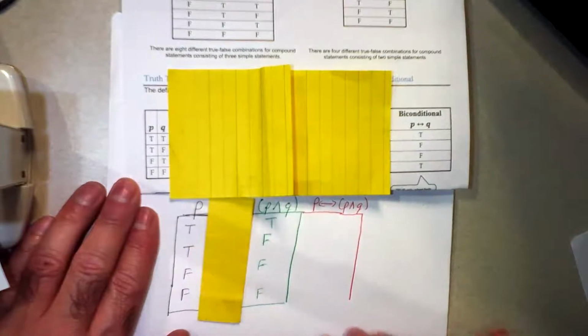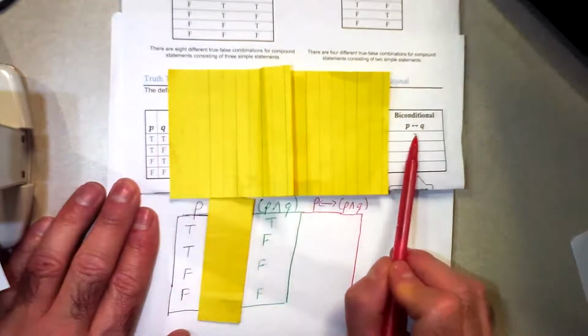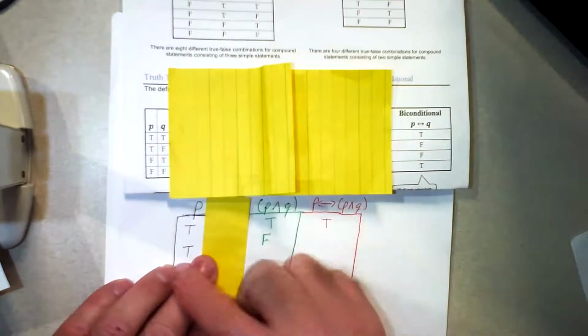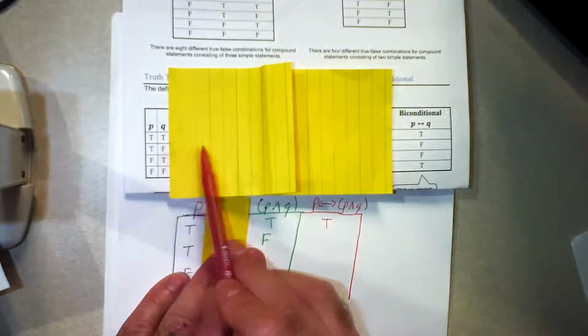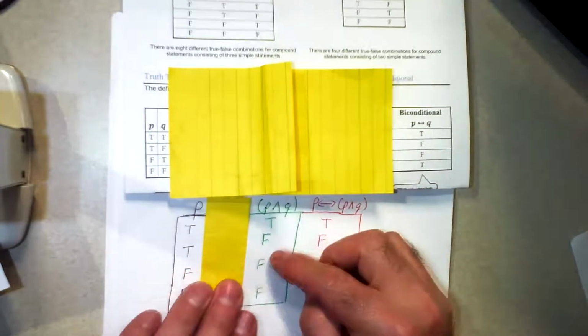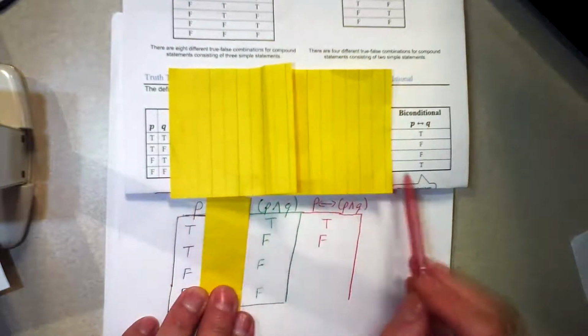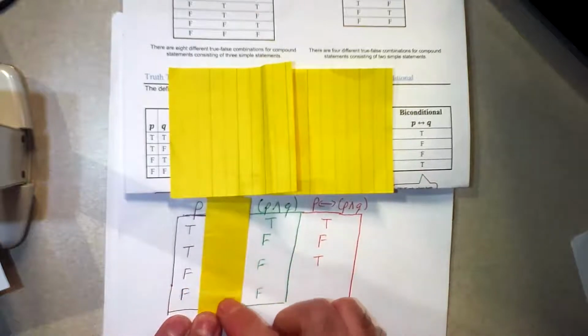So first row. This is my homework paper, right? So TT, go to my TT, that's the first row. That is equal to T. Next row, TF, find TF. Oh, that's the second row. TF is equal to F. Third, FF. Oh, that's the last row. FF is equal to T. And the last one's FF, so that's equal to T.